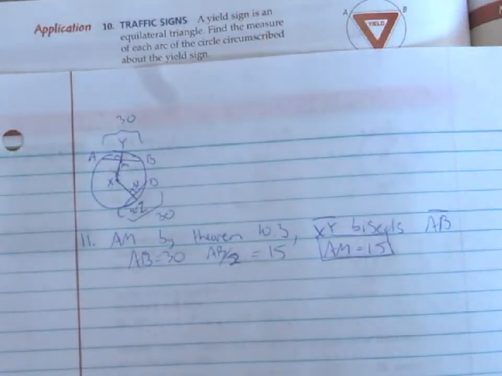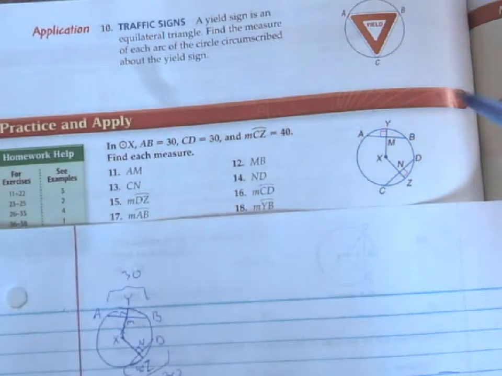All right, that didn't take a super long time, but when I look at this as a teacher, I'm like, cool, I know exactly what's going on. I know you understand theorem 10.3, and you can use that fact to find some missing pieces. So that's how you're going to show your work. Okay, let's keep going. Number 12, MB.